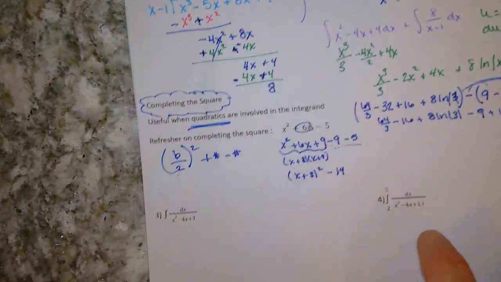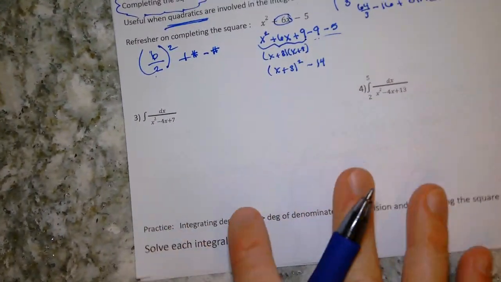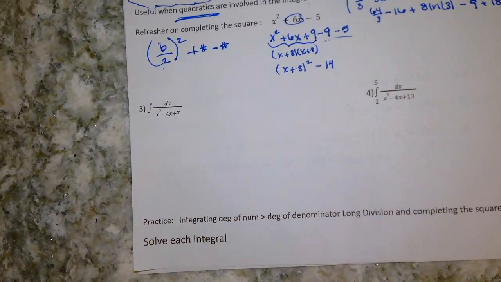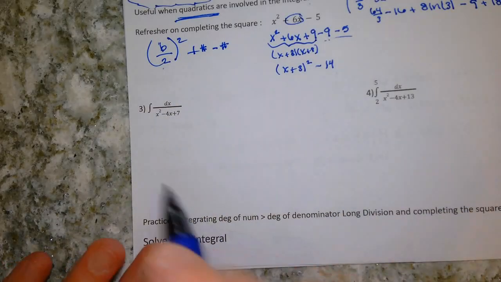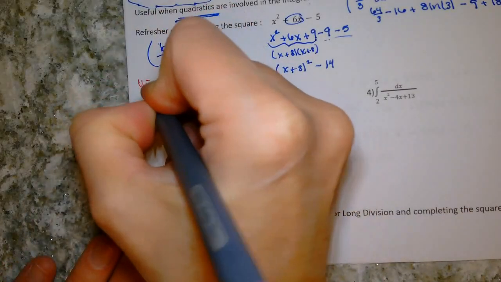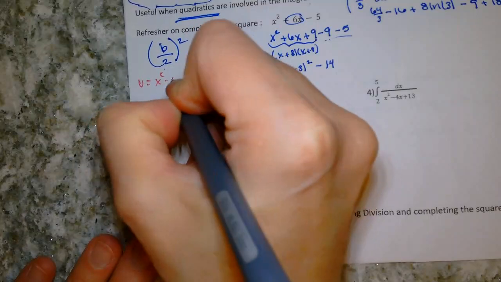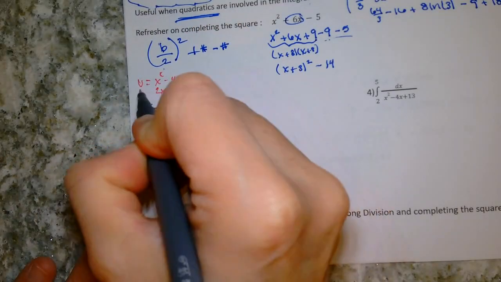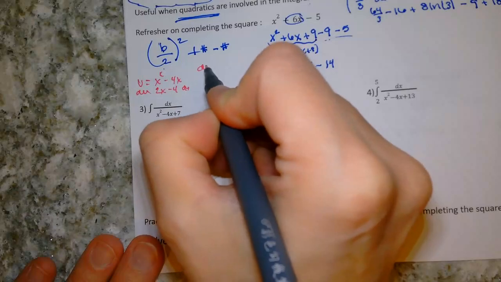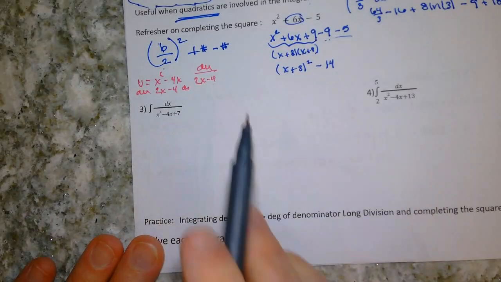All right, so let's try a completing the square method. All right, let's look at 3. So I can try u sub, right? Obviously, I want to do that first, so let me just write it here. If my u, my only option is the denominator, x squared minus 4x, its derivative is 2x minus 4. I've got du over 2x minus 4.